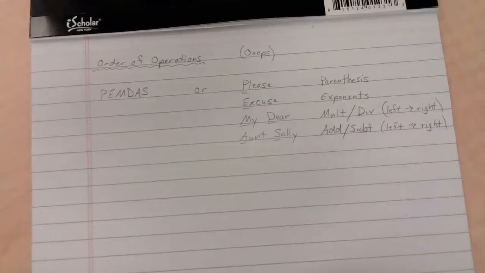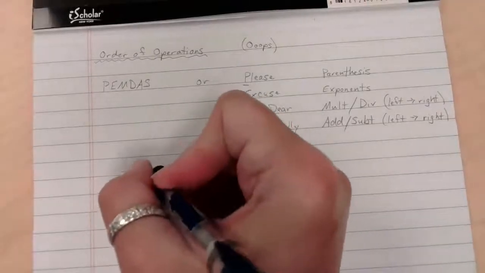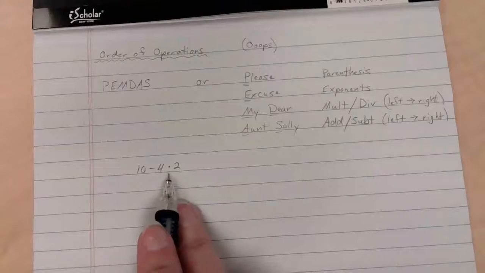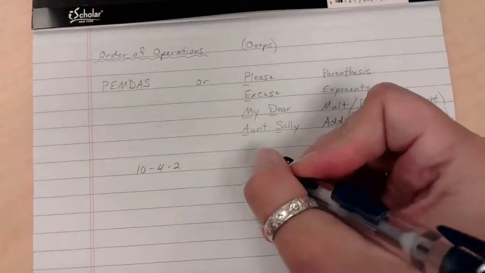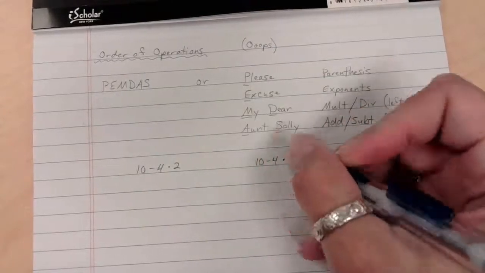Why does this even matter at all? Why can't I just make up which order I want to use? Let's see if we can find a good reason for that. I'm going to take 10 minus 4 times 2. And some of you will remember that that dot does stand for multiplication. It's one of the ways that we can write multiplication. And I'm going to write the exact same problem again. 10 minus 4 times 2.